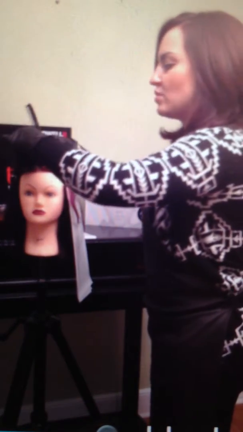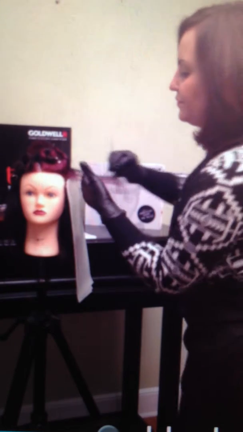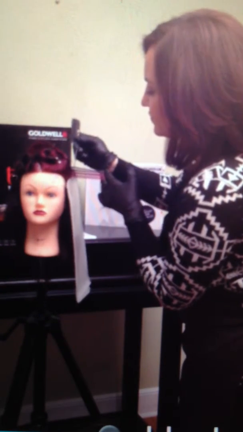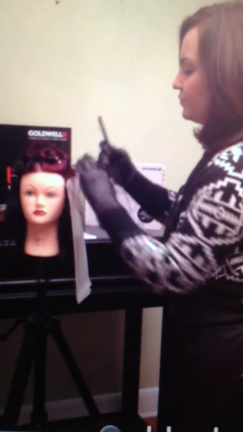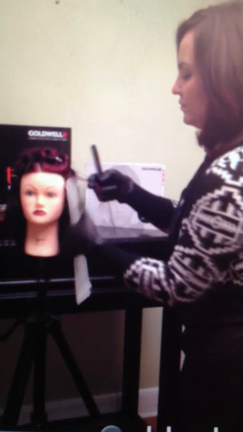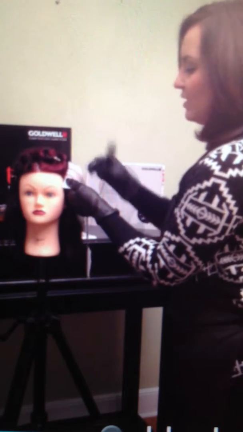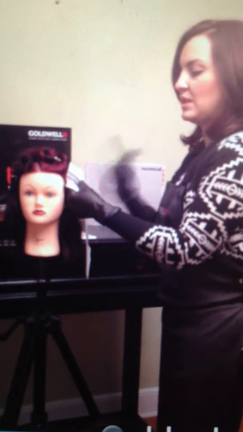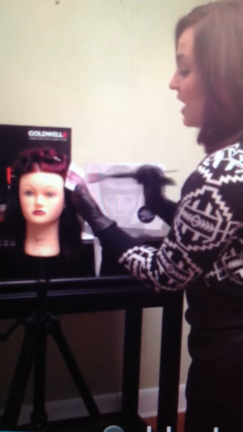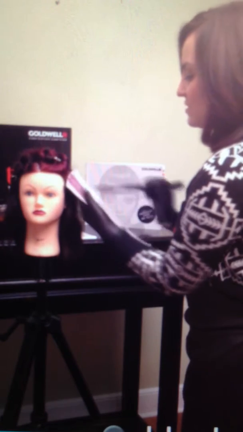Nice clean partings always. And I'm compact foiling, which means I am using my top foil of my previous section as my bottom foil.